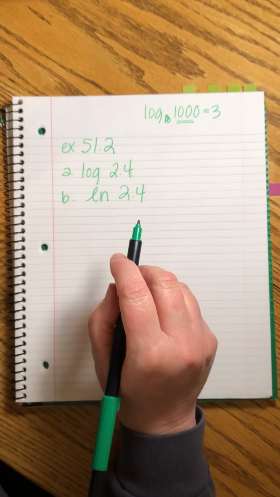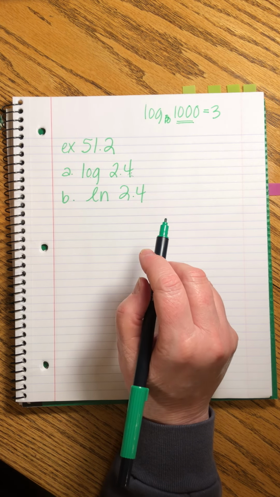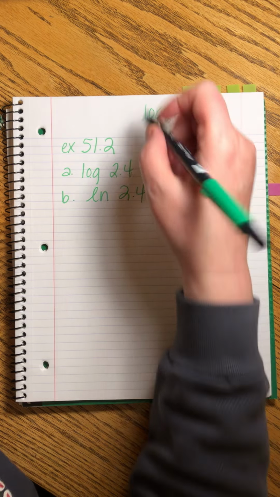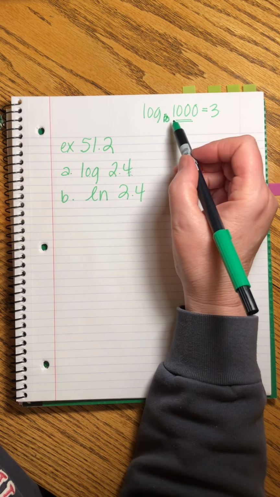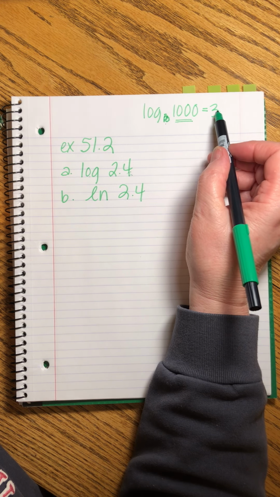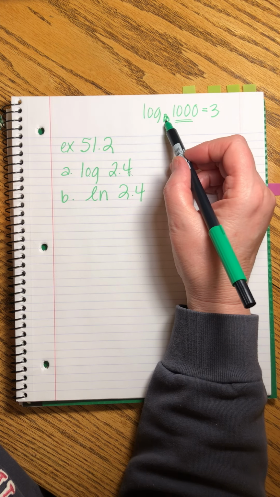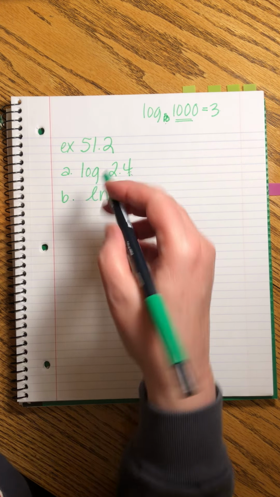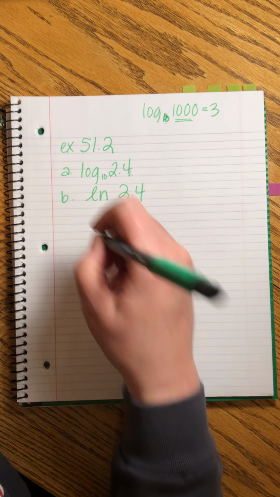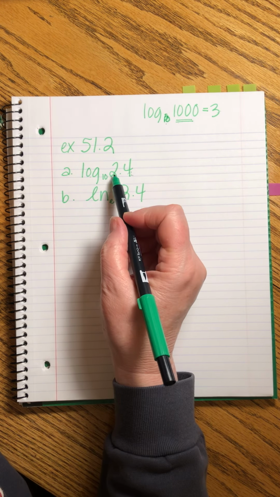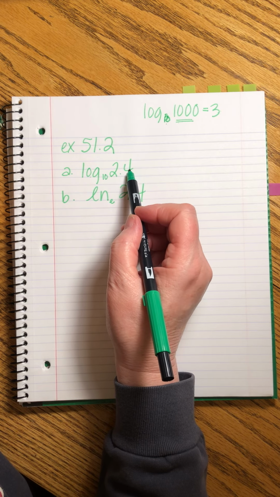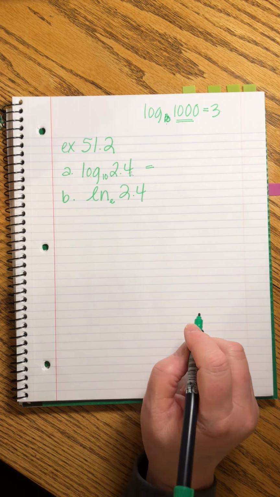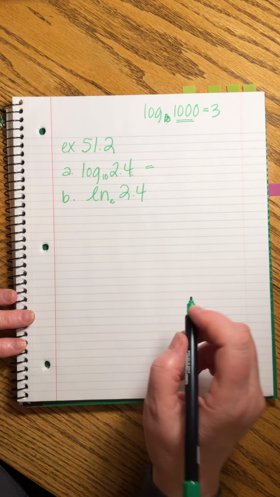This is what helps me if I ever get turned around in log problems. I want to show you how to do this. Write down a log that is simple that you understand. In base 10, if you put 3 on the base of 10, you get 1,000. So what we're saying here is, what is the exponent? We know there's an invisible 10 here. We know there's an e there. What do you put on 10 to get 2.4? And we just did that, and the answer we got was 0.38.